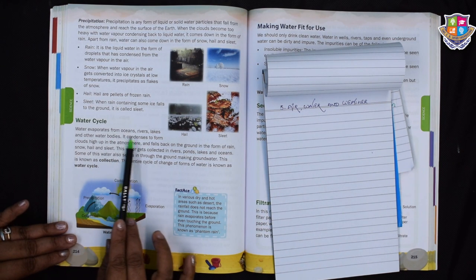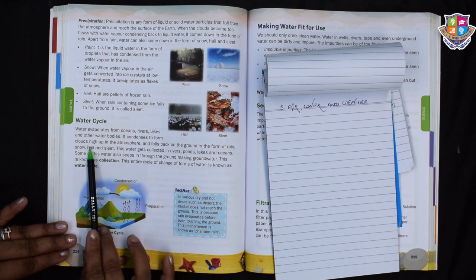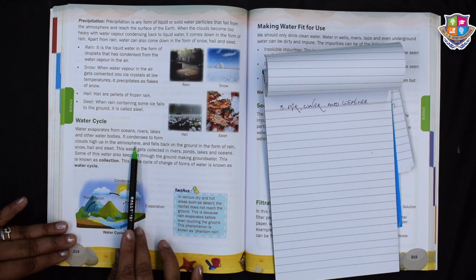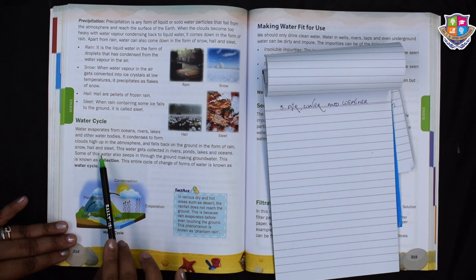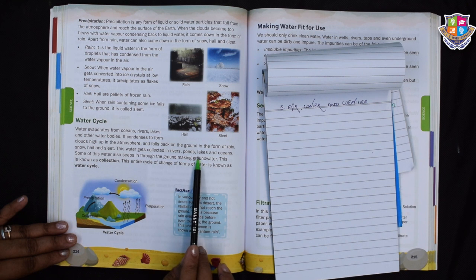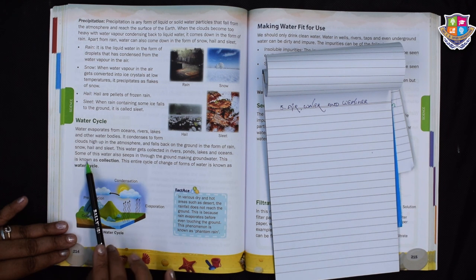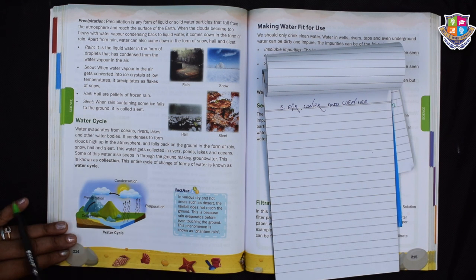Water evaporates from the oceans, rivers, lakes and other bodies. It condenses to form clouds high up in the atmosphere and falls back on the ground in the form of rain, snow, hail and sleet. This water gets collected in rivers, ponds, lakes and oceans. Some of this water also seeps in through the ground, making groundwater. This is known as collection. This entire cycle of change of forms of water is known as the water cycle.